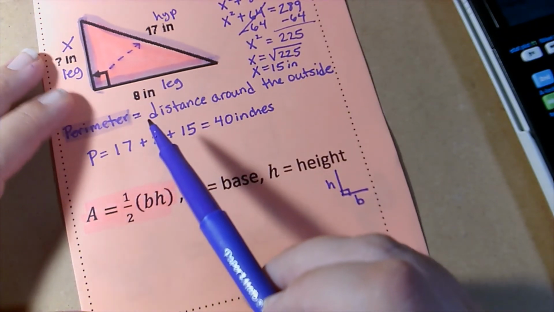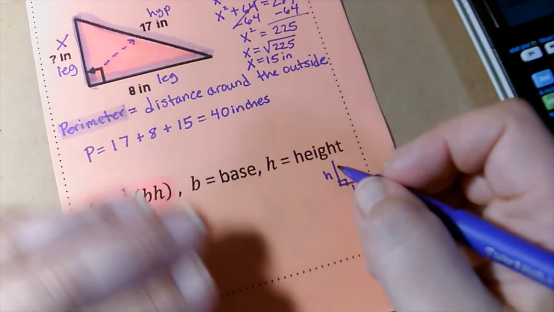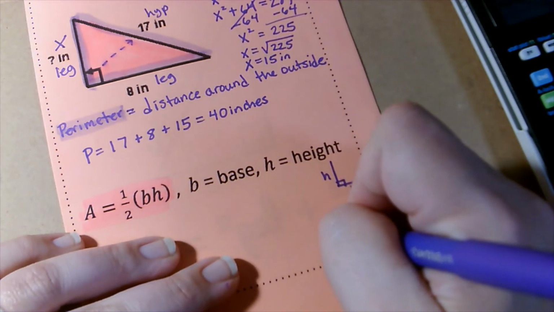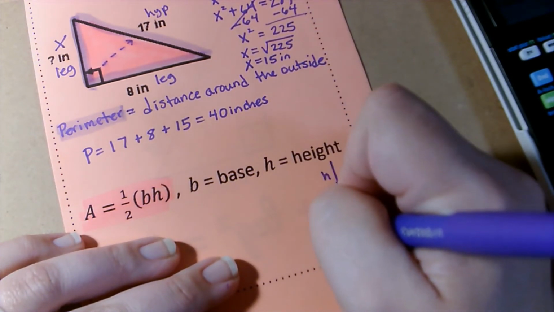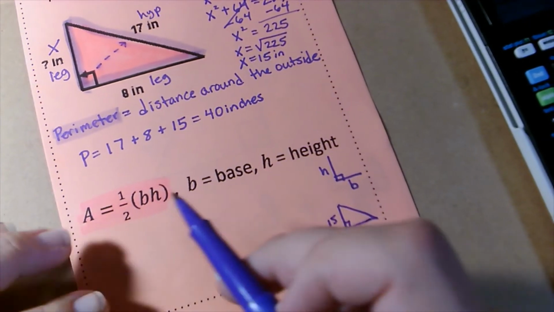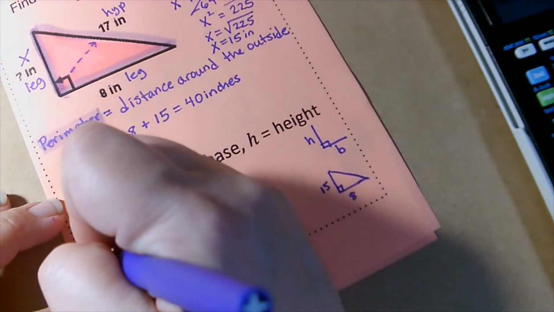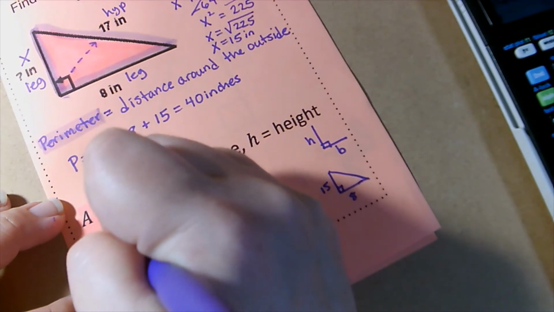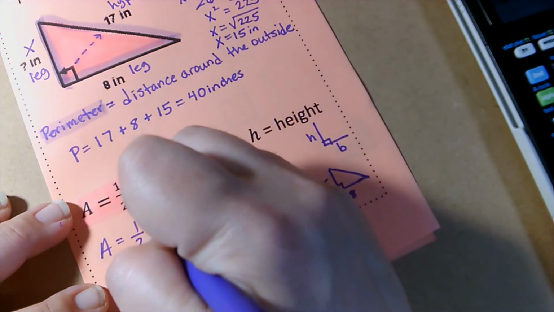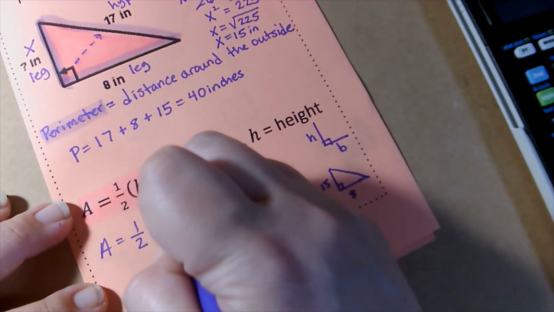So if I want to do base times height, I'm going to do 8 times 15. So in our triangle, we have 8 on the bottom, 15 on the side. 8 is our base, 15 is our height. So the formula tells us to do base times height, but then I have to take a half of that. So let me write this down. Area equals 1/2 times base. Our base we'll call 8. It wouldn't matter if you called it 15 as long as you used both of the right numbers. Times our height, which is 15.